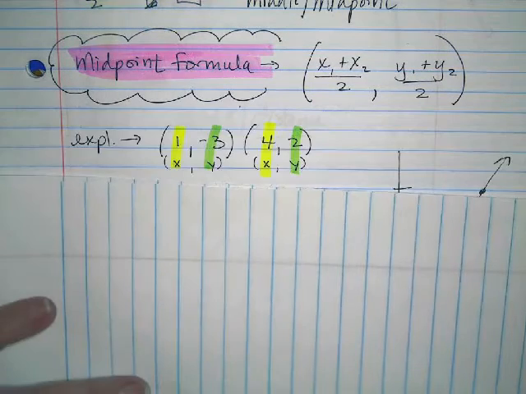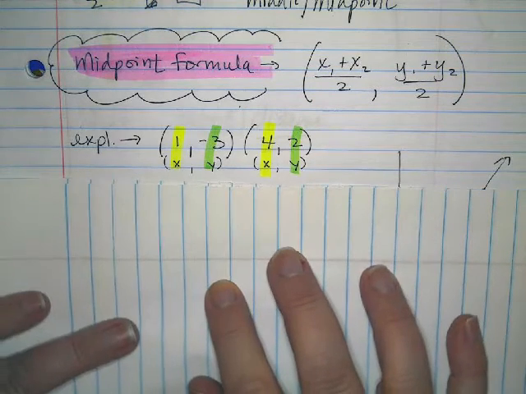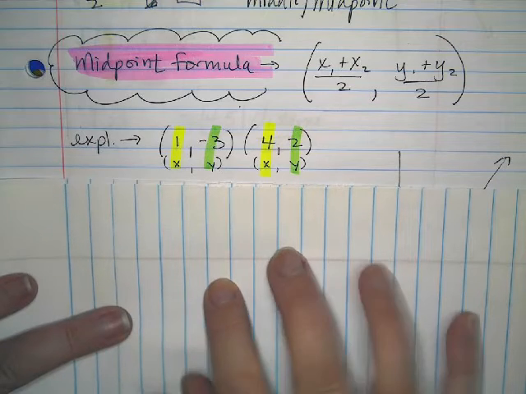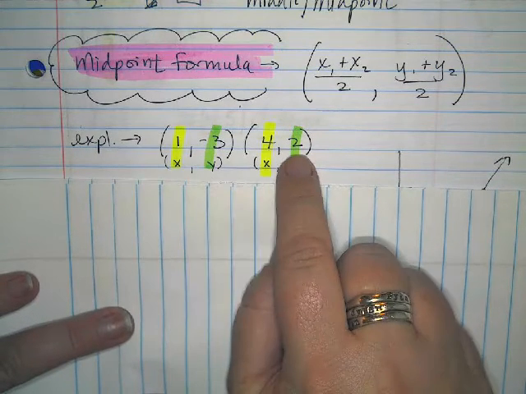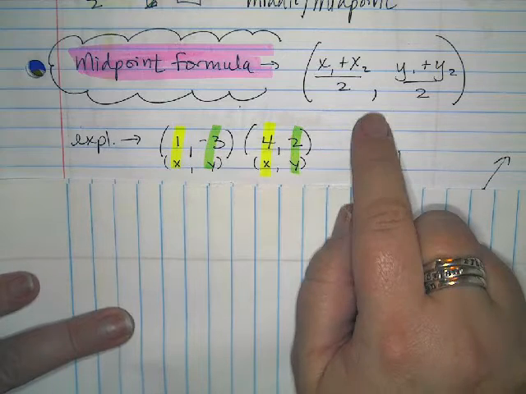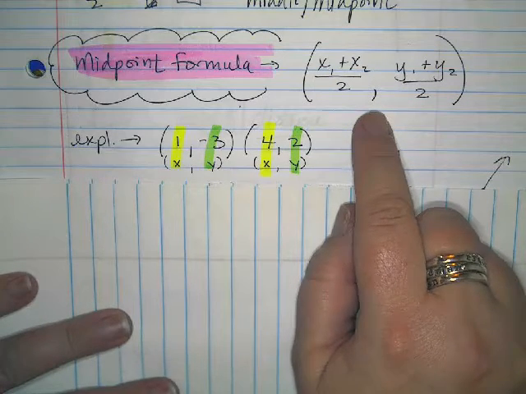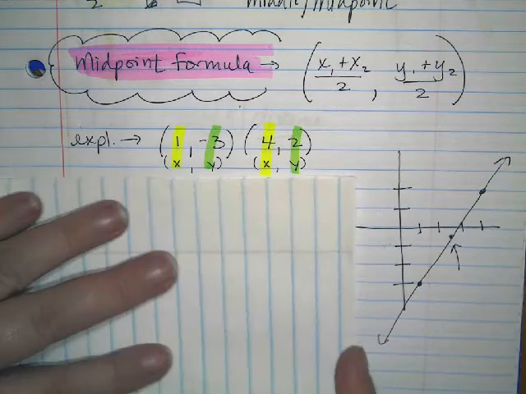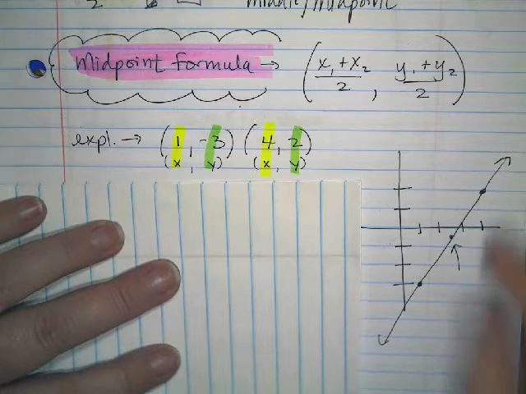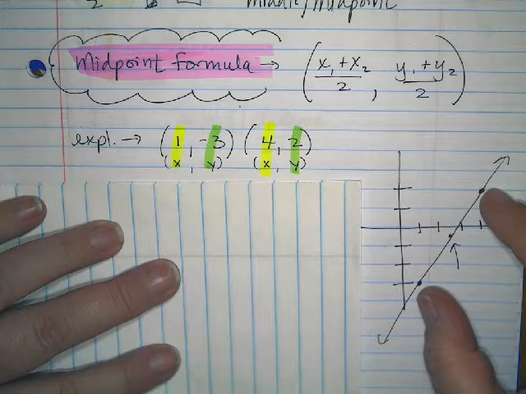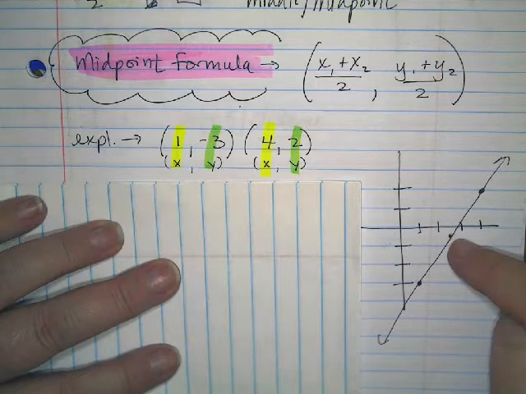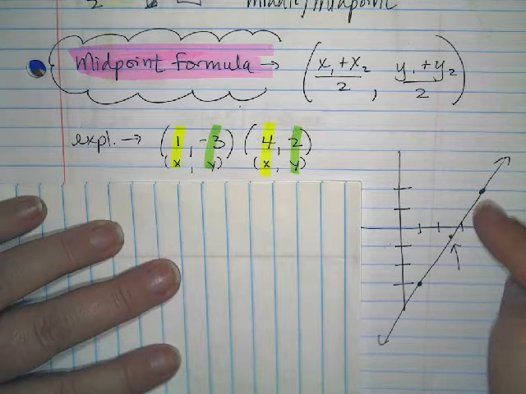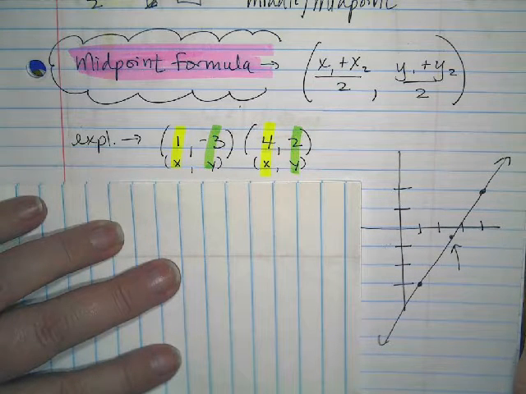Okay, so let's look at an example. So here is an example of 2 points. I have the point (1, -3) and the point (4, 2). And I'm going to use that formula to find what the middle is. I also took a look at it on the graph to see if I just graphed these 2 points here, how would I know exactly where that middle is? Just by, can I see it by looking at the graph? And I really can't. If I want to really be precise, I need to use this formula.